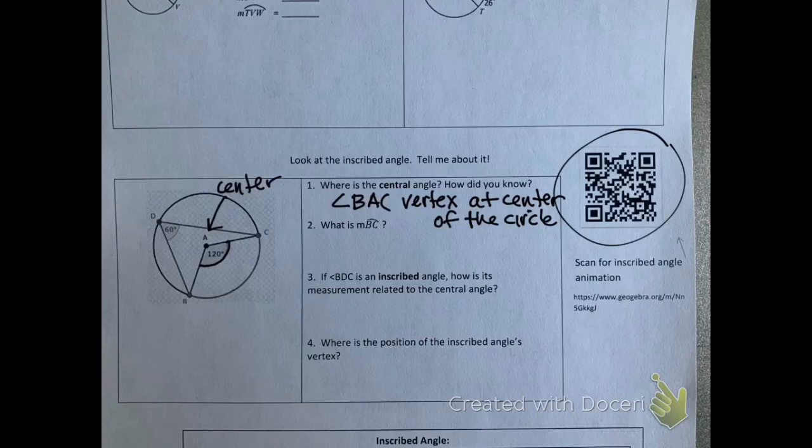All right, what is the measure of arc BC? Well, I know that it has 2 letters, so it better be less than 180. And if I look at my picture, the central angle, which is 120, is exactly the same degrees as the intercepted arc. So that is also 120 degrees.